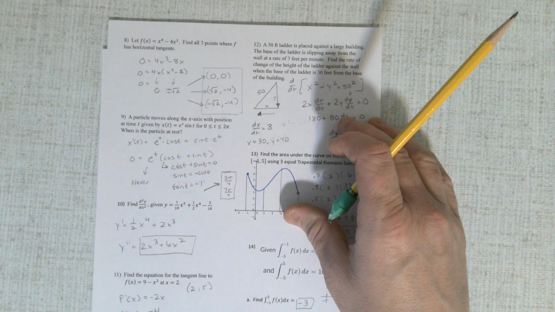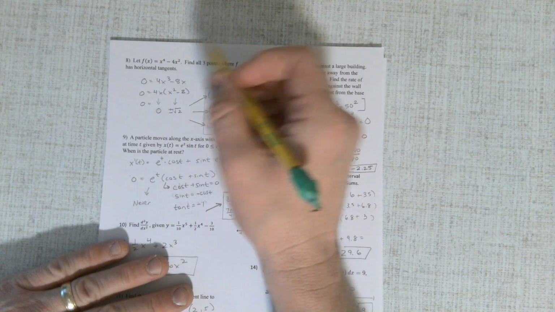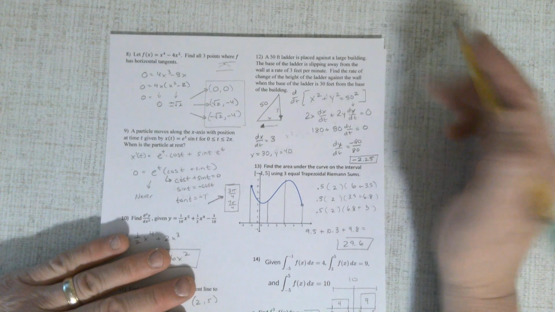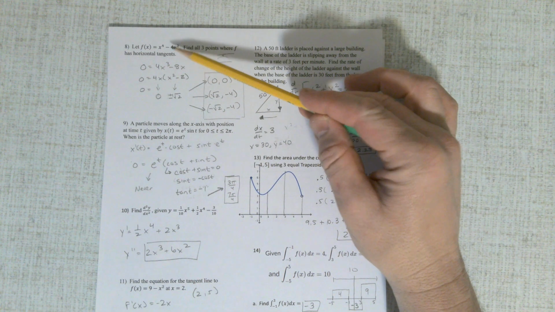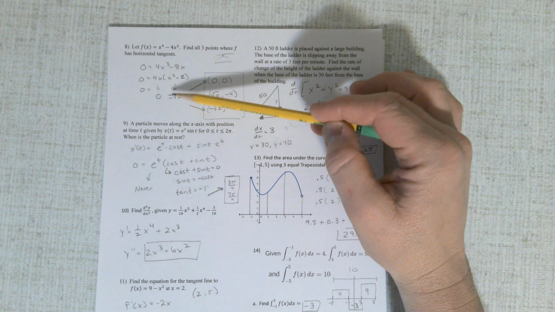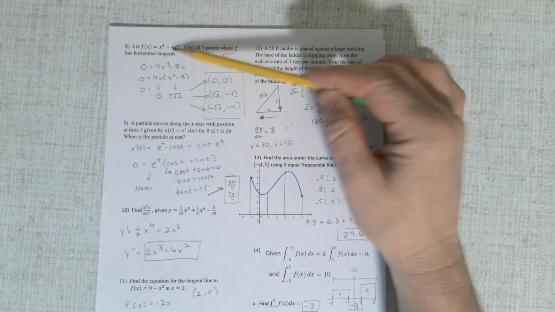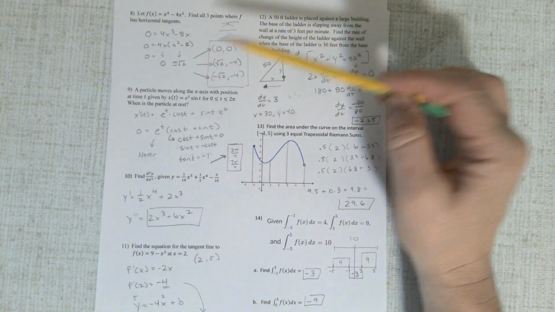All right, page 2. Horizontal tangents. Well, horizontal tangents are where the slope is 0. So take the derivative, set it equal to 0. Here's the solutions, 1, 2, 3 points. I plugged them in the original to get the point back.